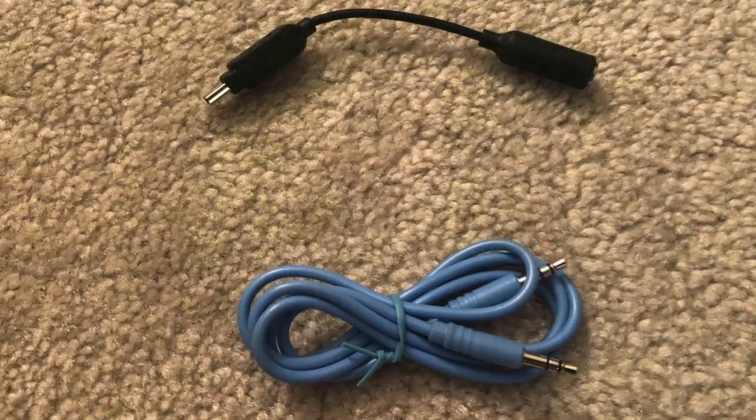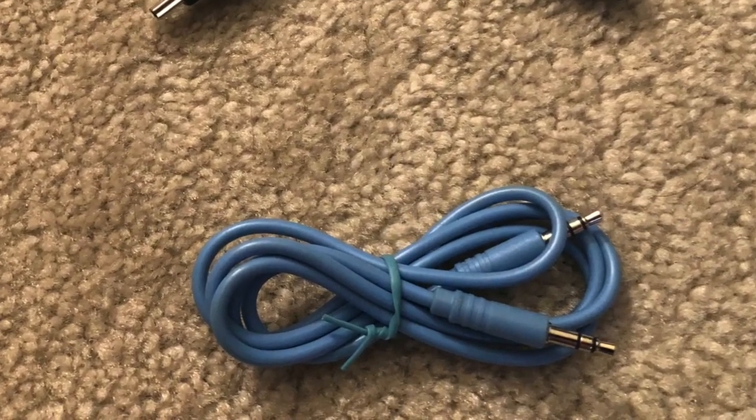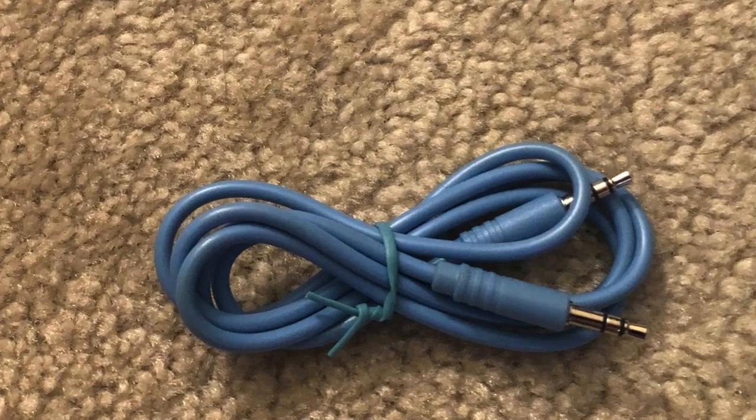And I just had to convert it over. So I found a 1/4-inch to 3.5mm converter, plugged it in, and then I had my long little 3.5mm cable.